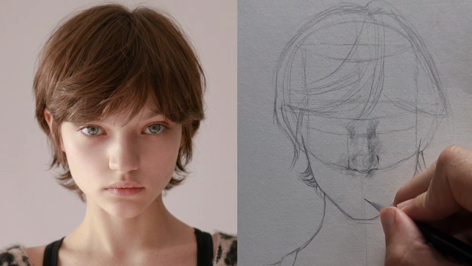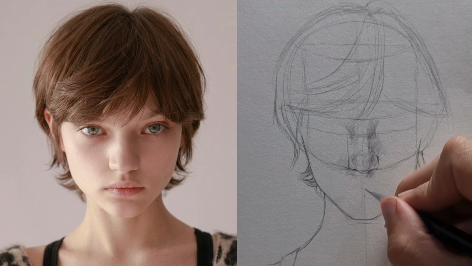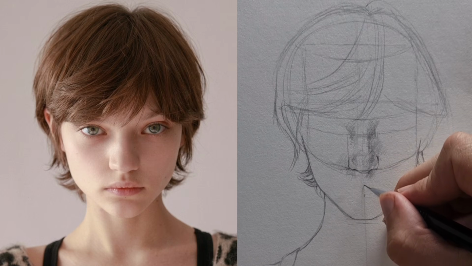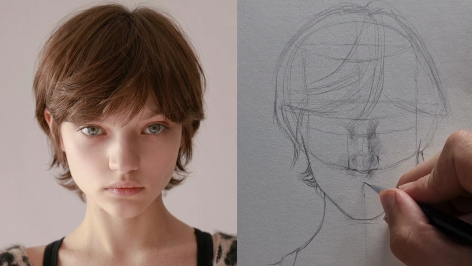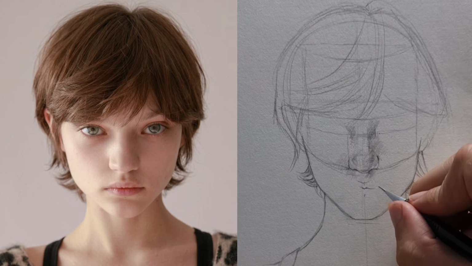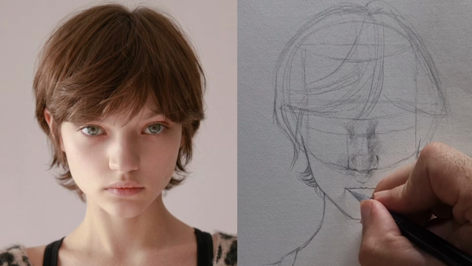For the mouth, divide the distance between the bottom of the nose and the chin into 2 equal parts. Then, divide the upper half in half again to find the starting point of the lips. Begin by drawing a small V shape for the center of the mouth. Now define the thickness of the upper lip. Draw the line separating the lips to establish the mouth width.